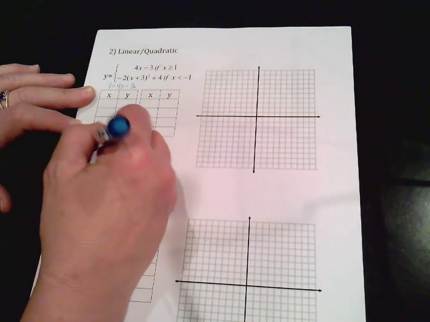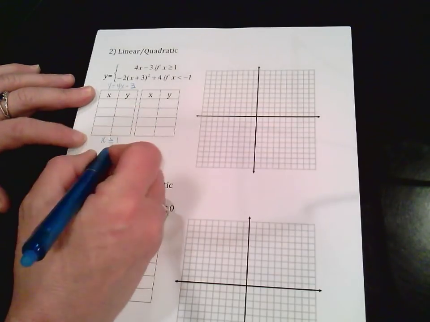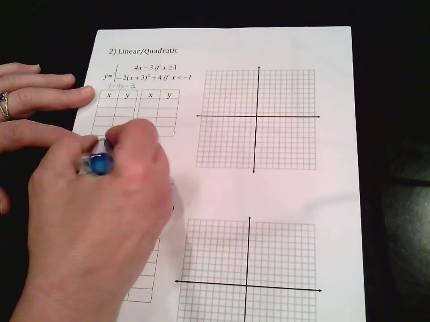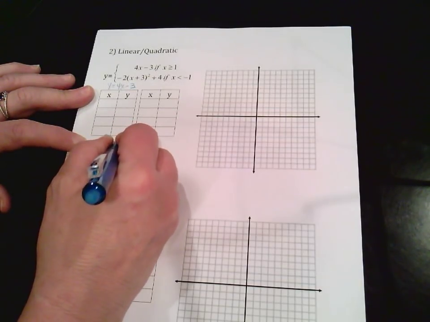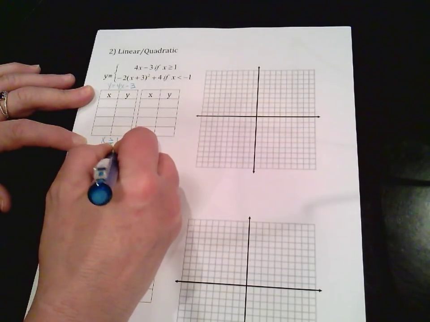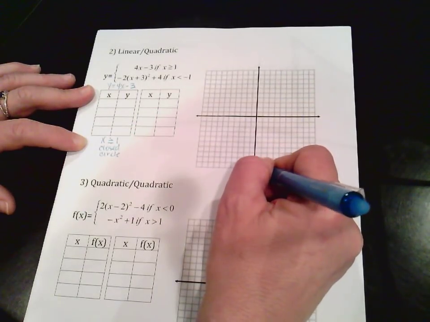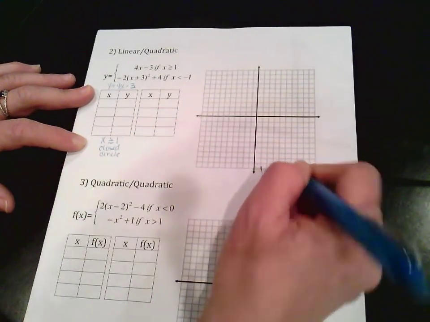My domain limitation is x is greater than or equal to 1. Because I have the equal sign under the greater than, this is a closed circle at my breaking point. And this is going to be true. If this is +1, it's only going to be true to the right of +1.